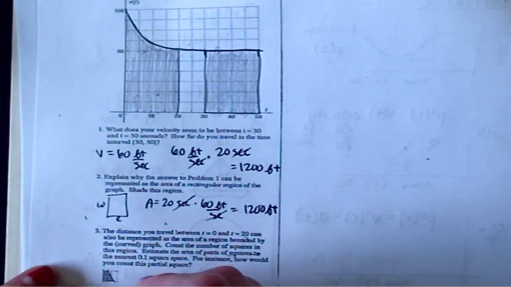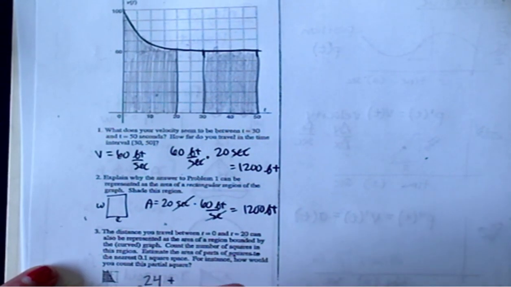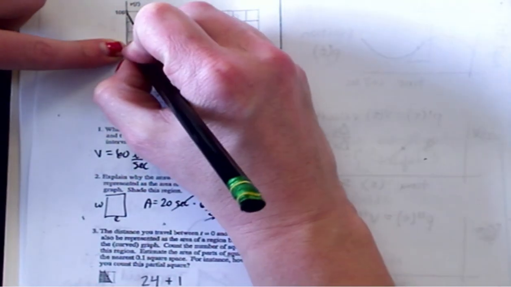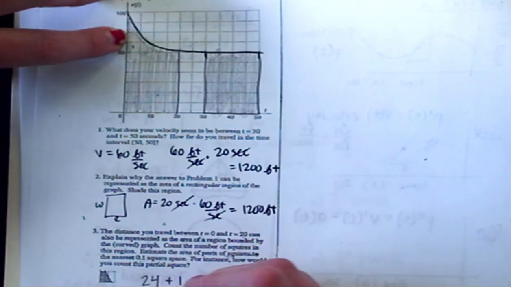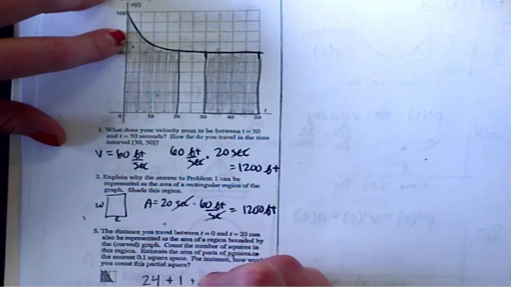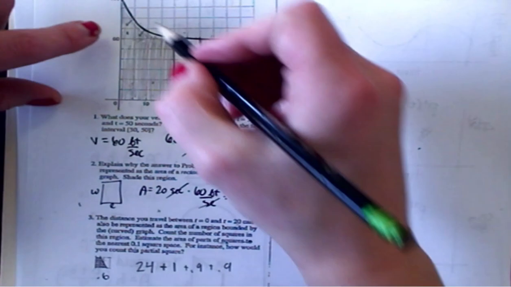Okay, so you should have gotten, let's see, about 24 is one section. Point nine. Right, I'm just checking boxes off as I add them up. Okay.